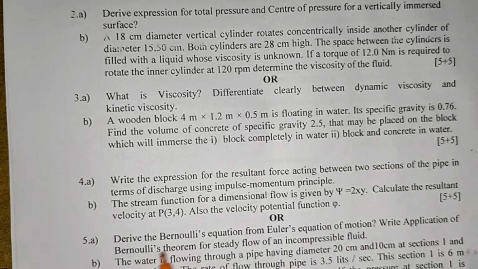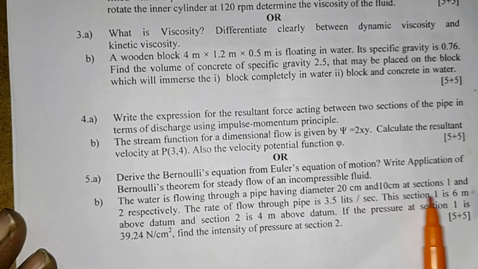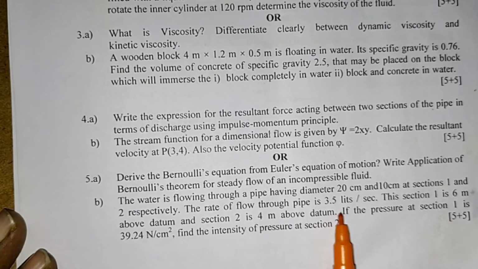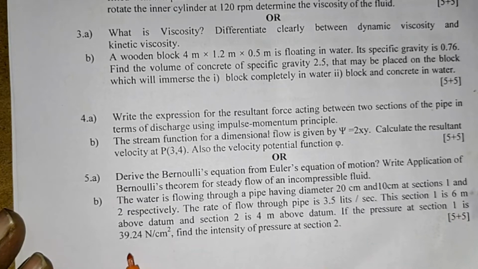Okay. Derive the Bernoulli's equation from Euler's equation of motion. Write application of Bernoulli's theorem for steady flow of an incompressible fluid. The water is flowing through a pipe having diameter 20 cm and 10 cm at sections 1 and 2 respectively. The rate of flow through pipe is 3.5 liters per second. Section 1 is 6 meter above datum and section 2 is 4 meter above datum. If the pressure at section 1 is 39.24 Newton per centimeter square, find the intensity of pressure at section 2.